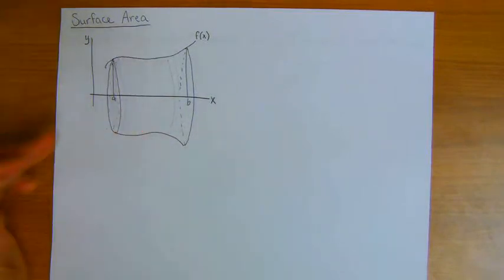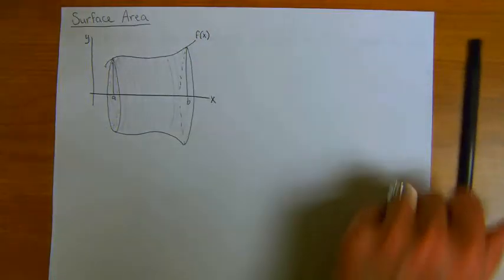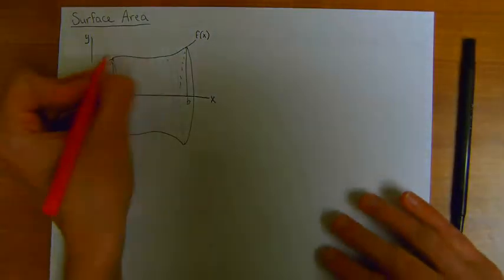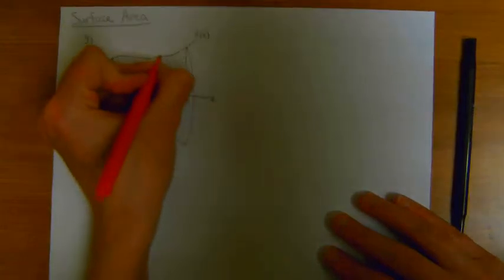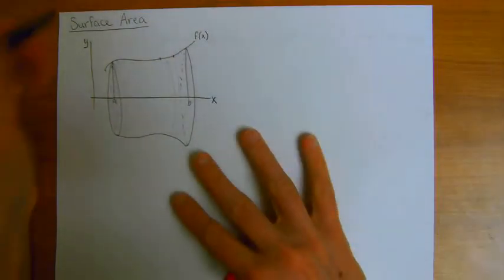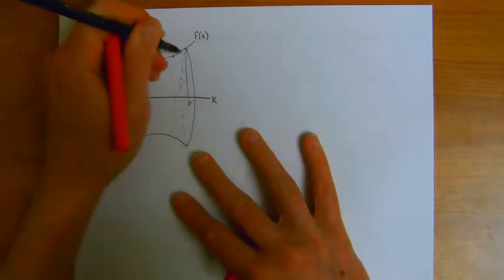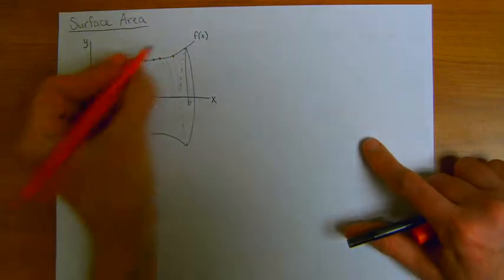Really, we did volumes of revolution. Now we want to know the surface area along the outside, and we're going to use the same sort of method that we did previously. Last time we took our curve and split it up into little line segments L, a bunch of pieces. We're going to do the same thing here.